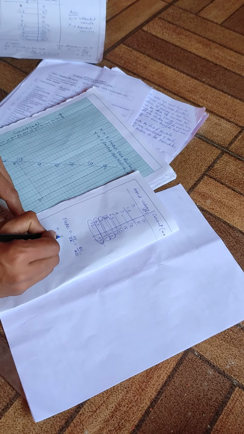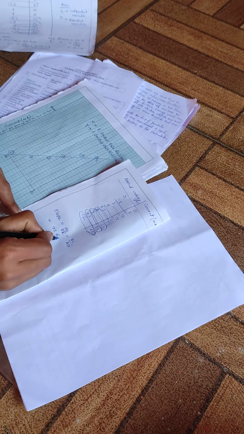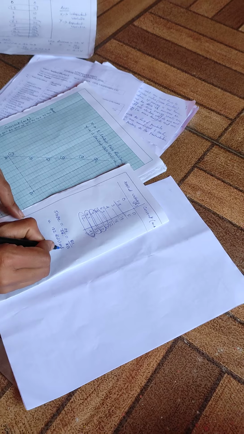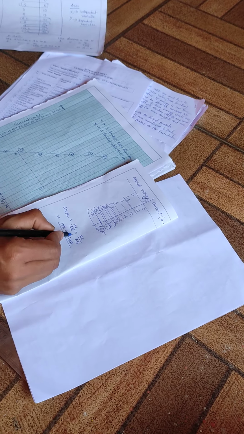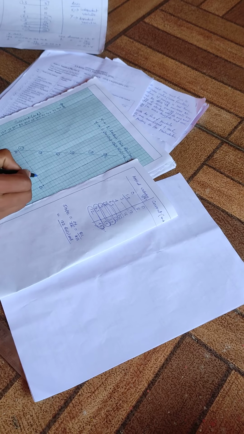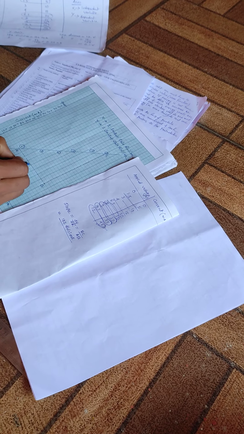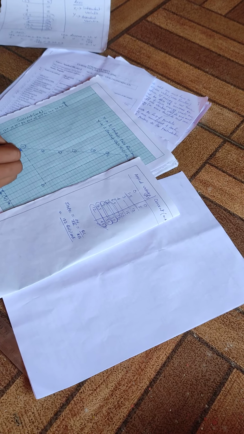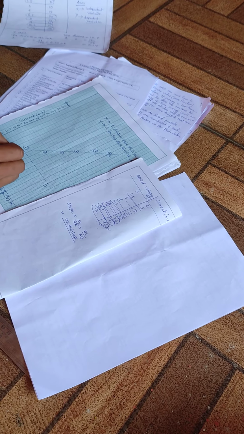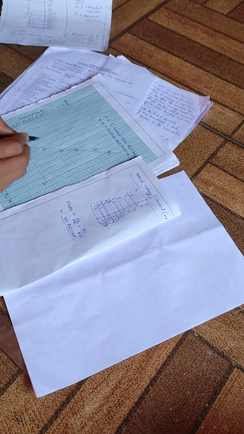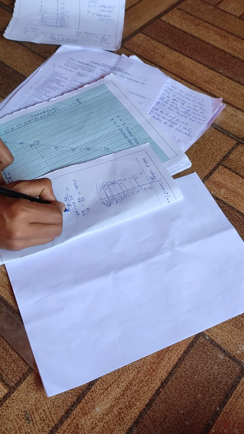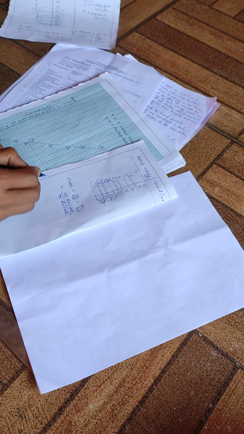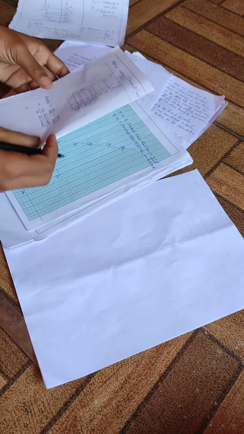So 102 divisions. And for the x-axis, that is AB, delta x is how much? 10, 20, 30, 40, 50, 60, 70, 75, 76, 78. So 78 divisions.